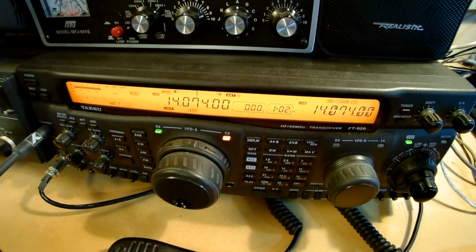All right, well, here we are, and welcome to my ham shack. This is where I do my communications. This is where I work with radios and do things. And right now you're looking at the radio that we're going to use for this. It is a Yaesu FT920, so that's an HF and 50 megahertz transceiver.